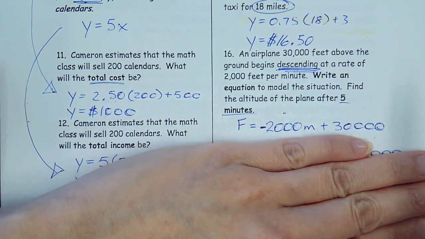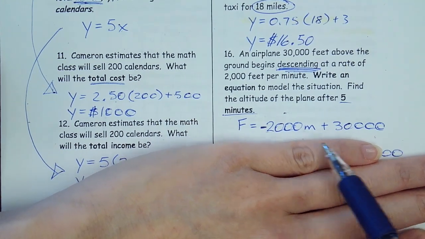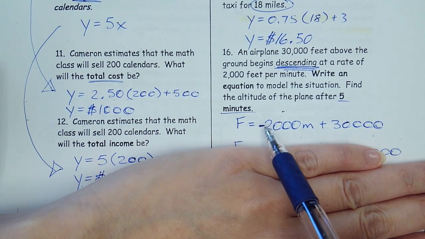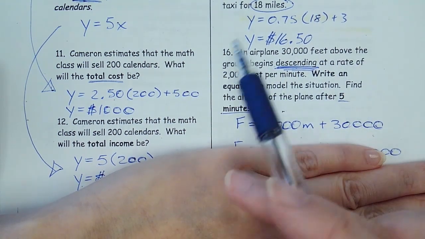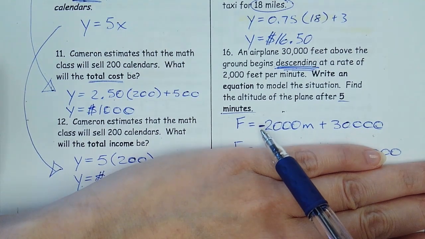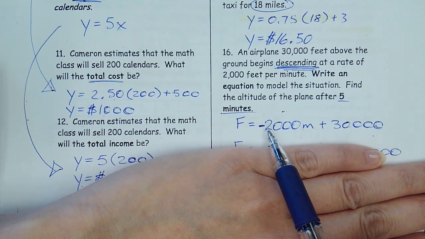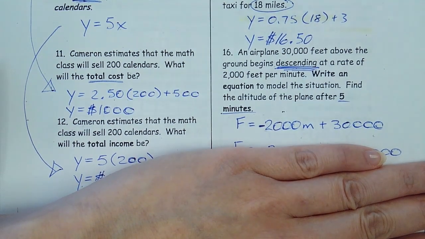So the key right here is that it's negative 2,000. Why negative? Which part in the question tells you that you should put a negative there? Austin? Descending, that's right. So if it's positive, it means that your airplane is going into space. It's going up, up, up.